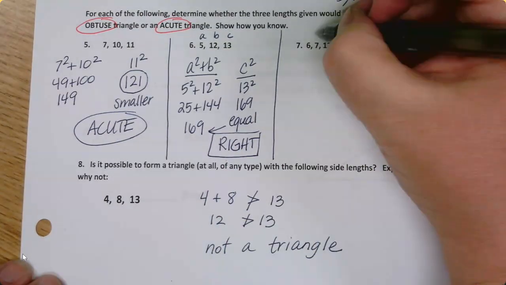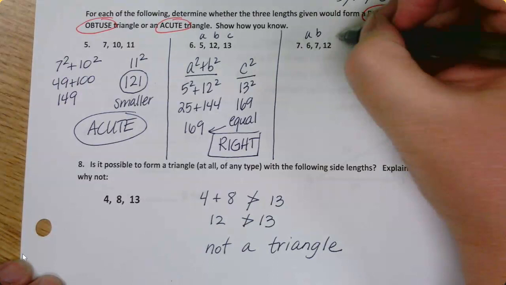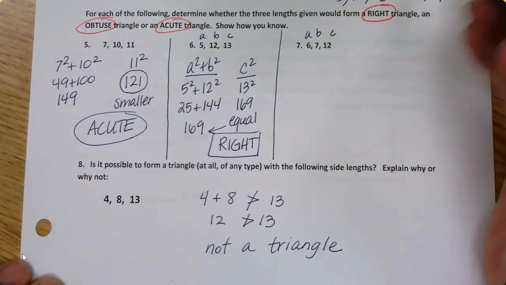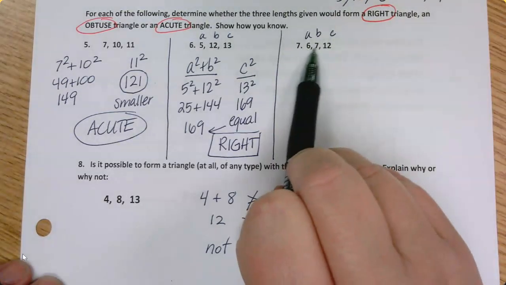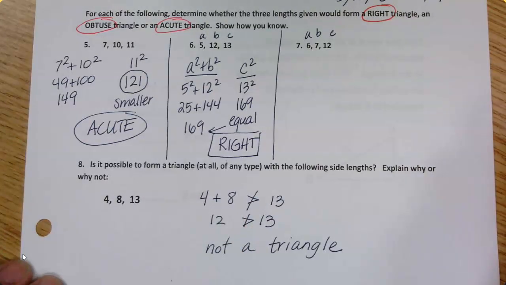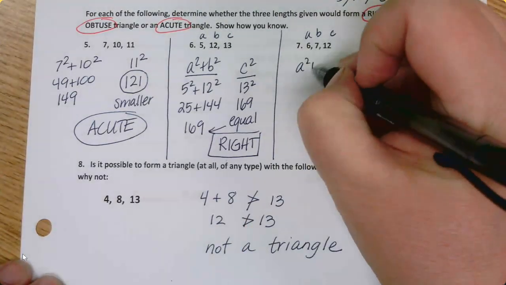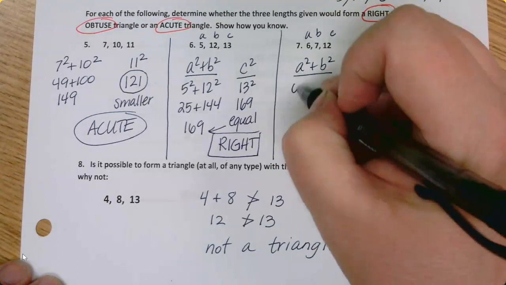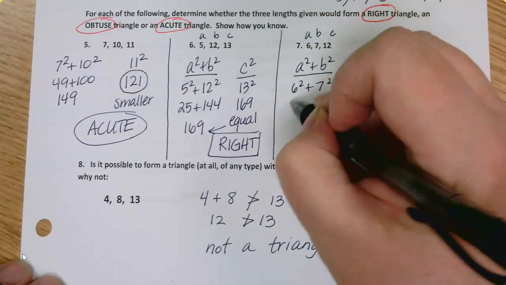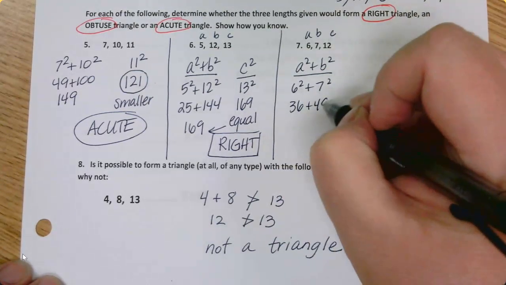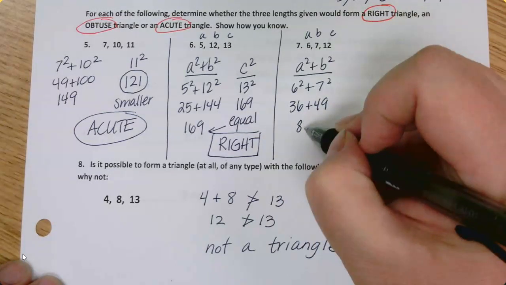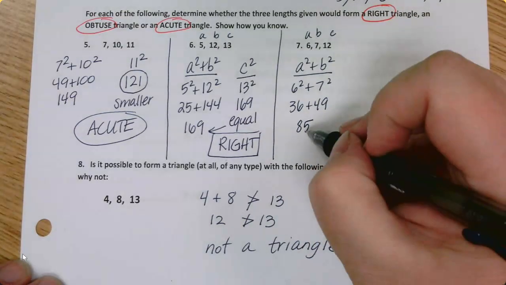And finally, here we have a and b are 6 and 7 and c is 12. Again, don't assume they're in order. 6 and 7 are smaller than 12, so that's why that's my a and my b. a squared plus b squared: 6 squared plus 7 squared, 36 plus 49, that is 85.